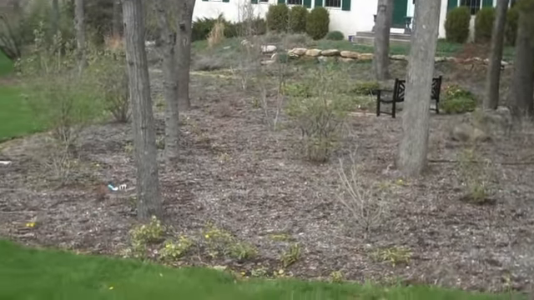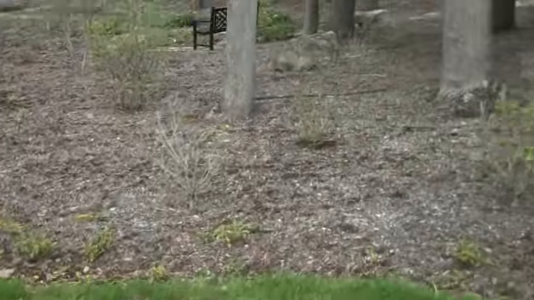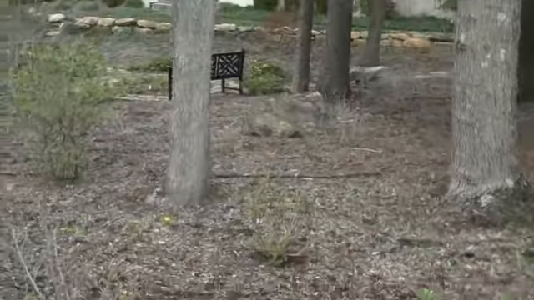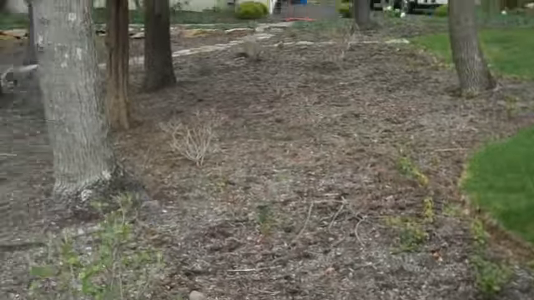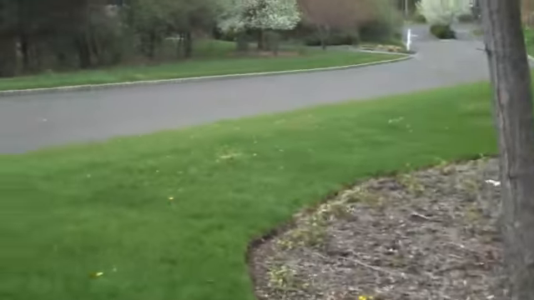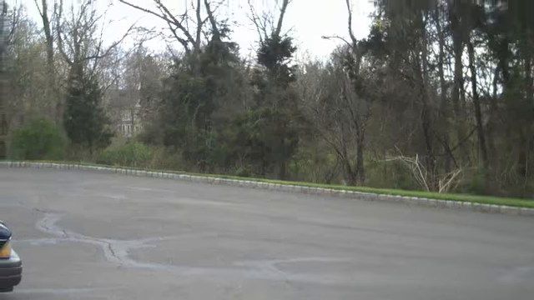This is a good example of what not to do in the landscape. You can see here there's a pretty vast expanse of a bed area in a front yard, but it's in a more of a natural setting.